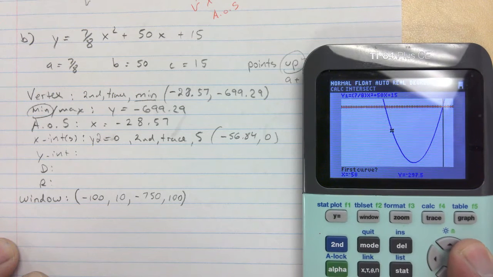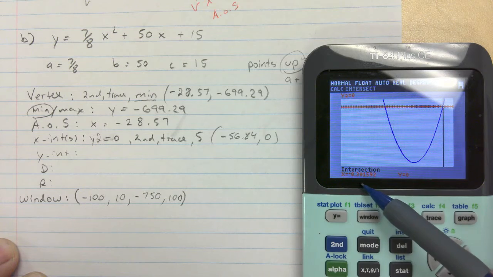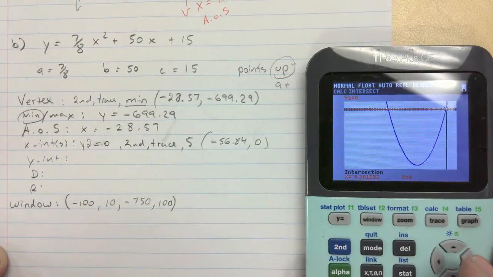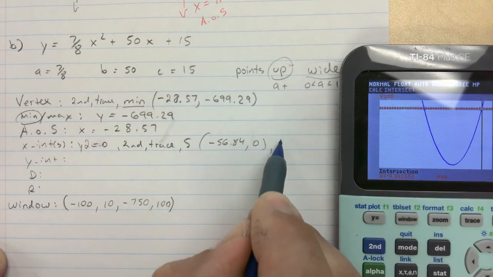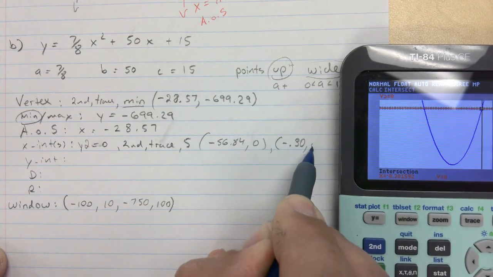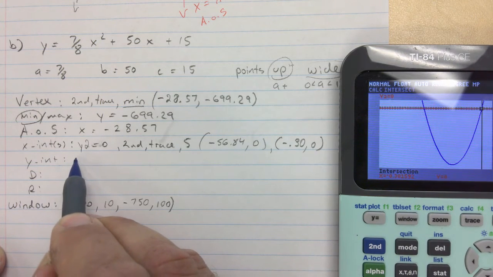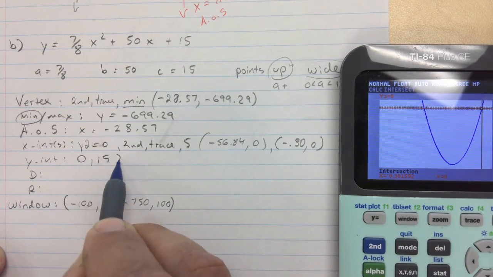Okay, we'll get the second one. We're going to go all the way over to the second one, and then hit enter, enter, enter, and that is negative 0.300. Okay, my y-intercept is just 0.15.